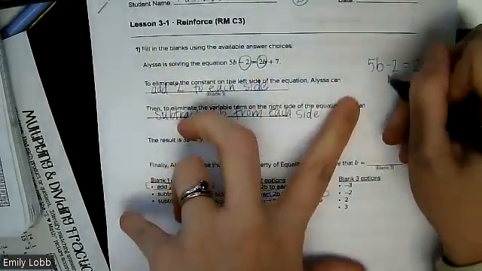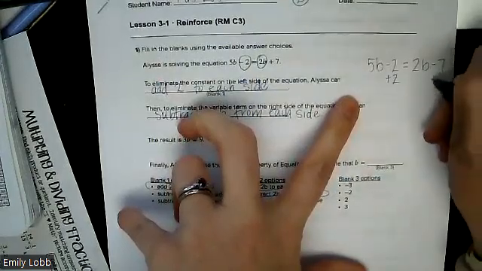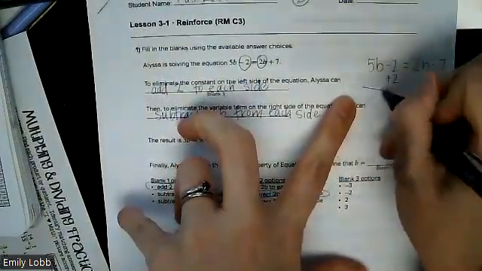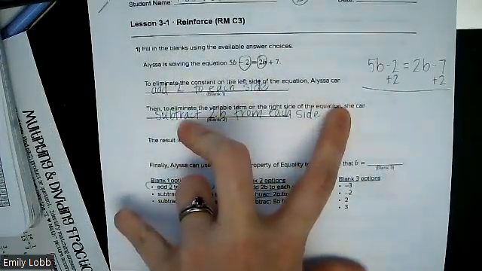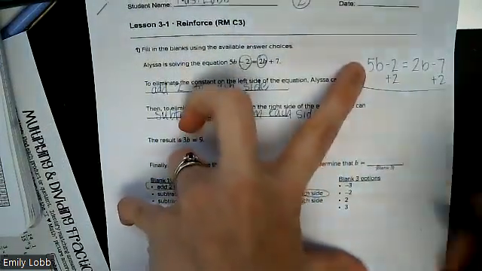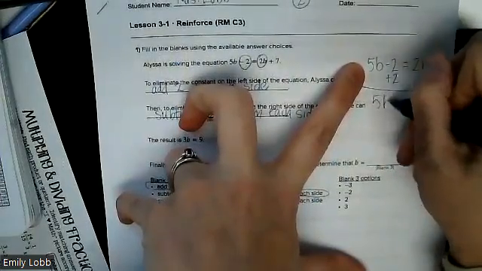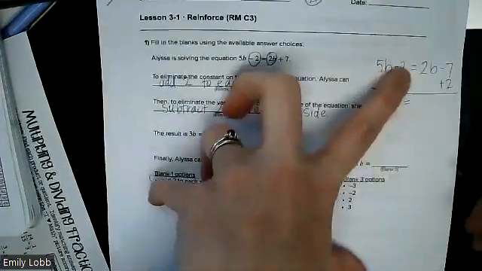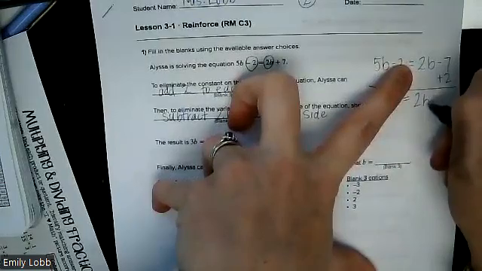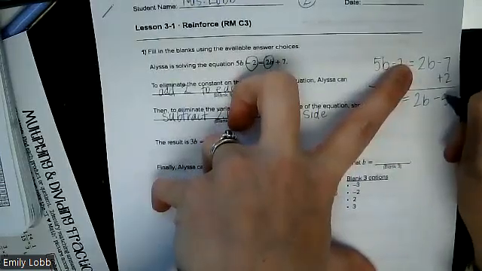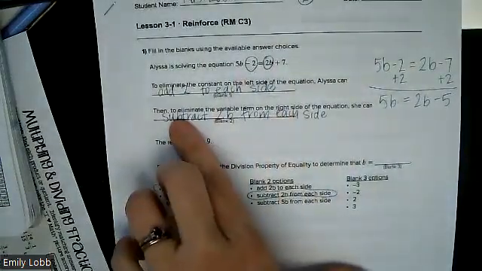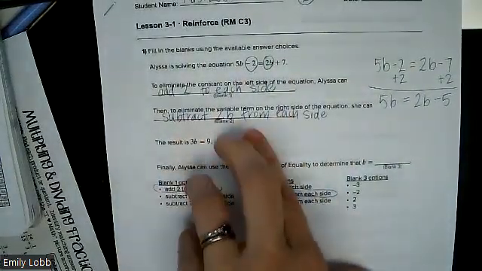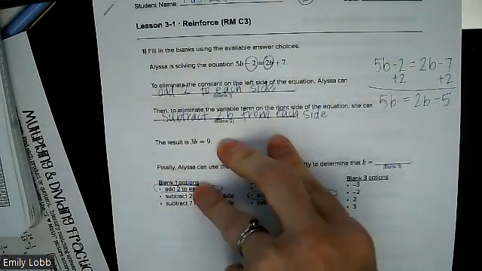Add 2 to each side. So plus 2 plus 2. Notice I wrote that under the constants because that's what we can combine them with. That left us with 5b on the left and 2b minus 5 on the right. Then it said we subtract 2b from each side.